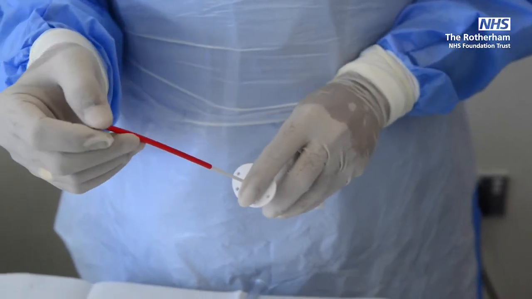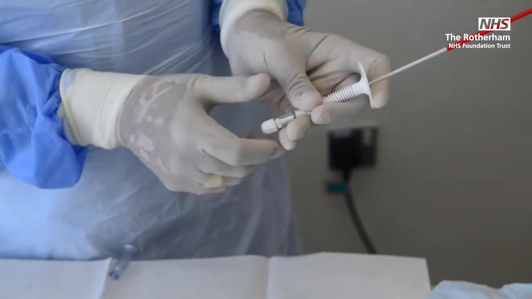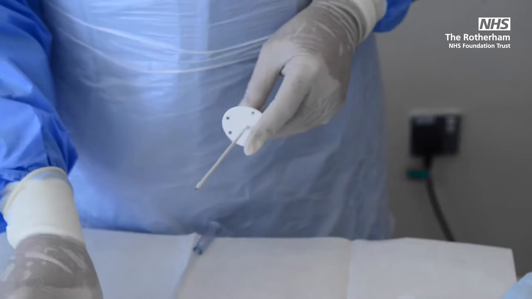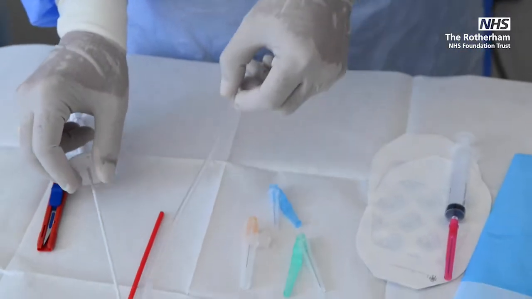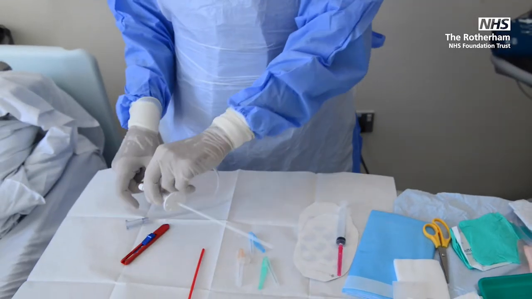Sometimes it becomes a bit difficult because it's plastic. And then you screw at this end and make it tight, and it's ready. Don't take this out and don't throw it away. So that's ready. This is the drain that attaches to the bottom of here.